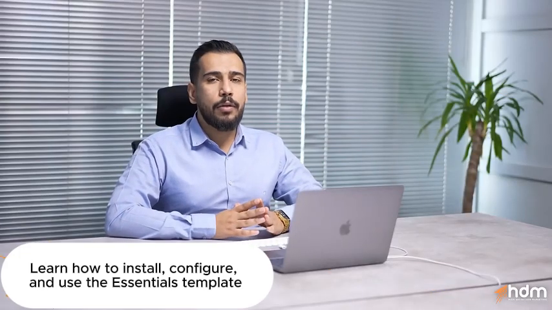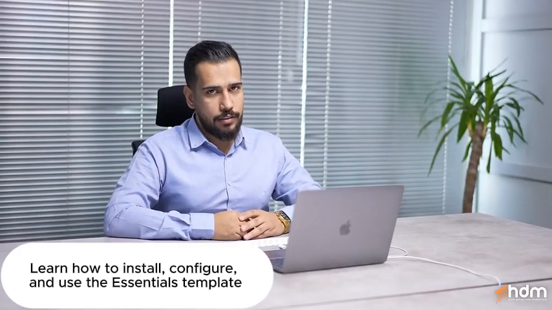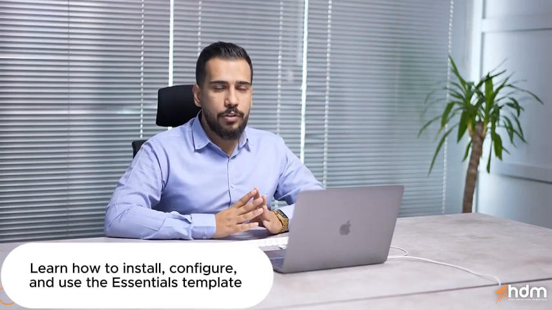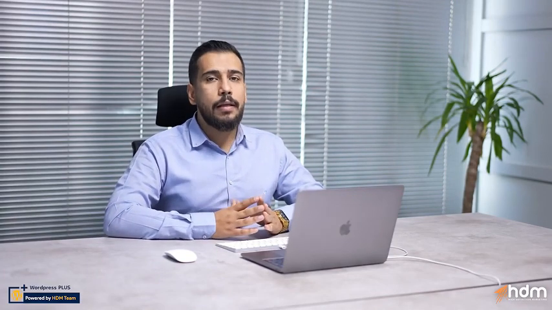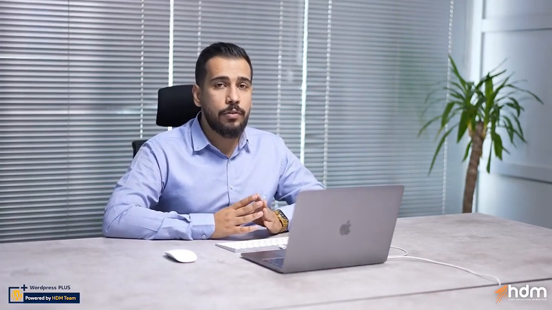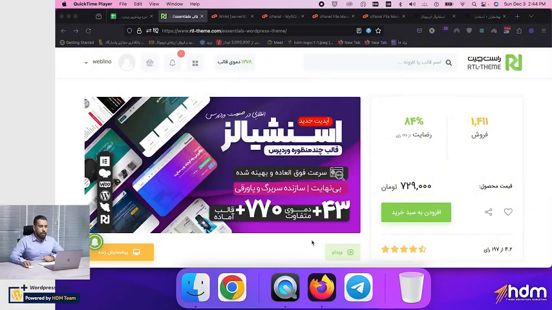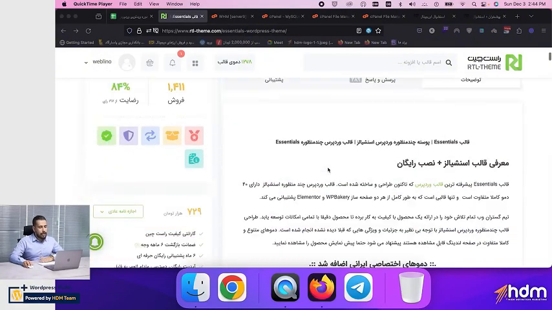Well friends, in this segment we're going to work with the essential template. It's one of the corporate templates, but it's multi-purpose, meaning you can also set up a small store alongside it. However, its main use is corporate. We can purchase the essential template, for example, from Rustaken or Jacket.